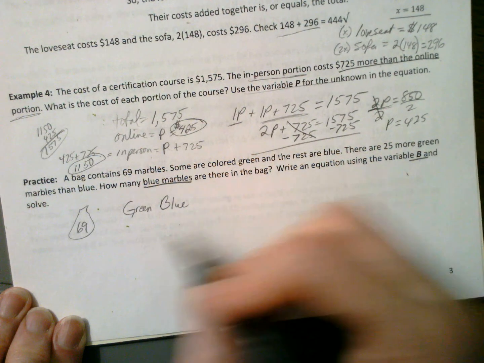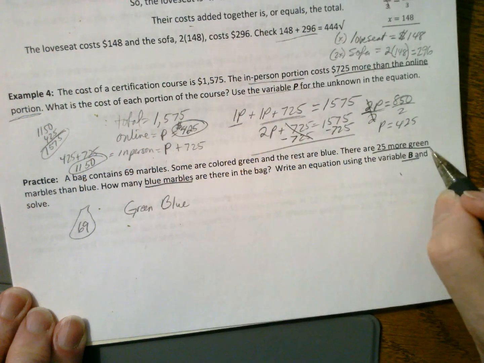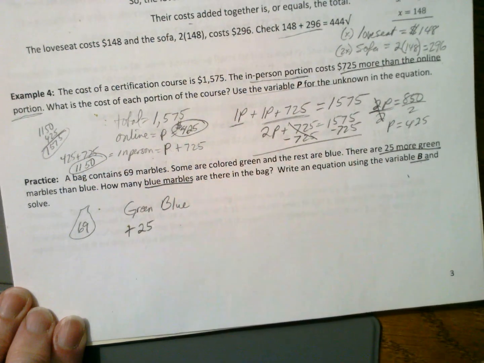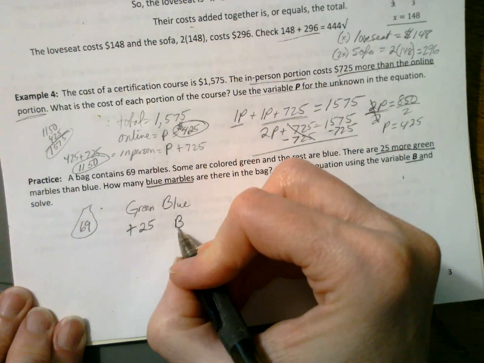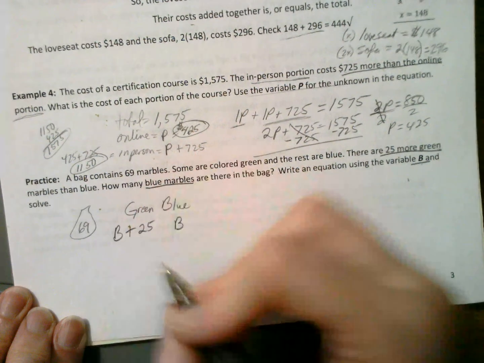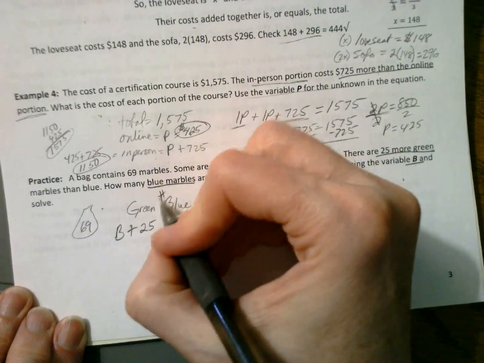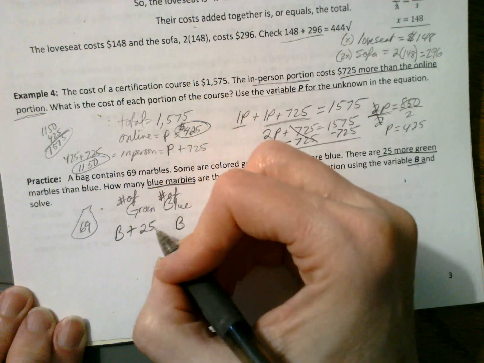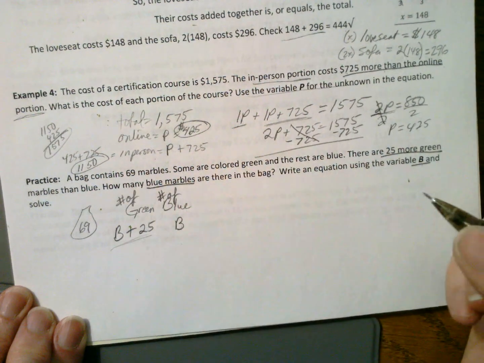So which one is bigger? Which one had more? Well, 25 more green marbles. 25 more. It's something plus 25. Well, that means blue is the B, and blue plus 25. So this is the number of blue marbles, and this is the number of green marbles, is represented by this expression.